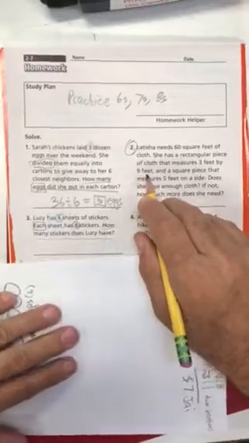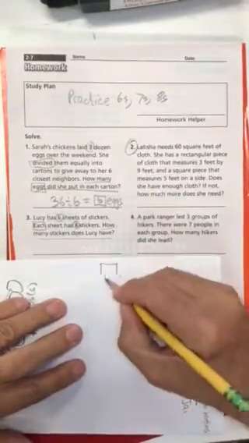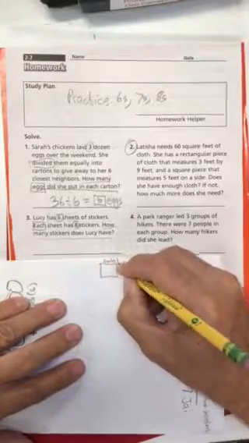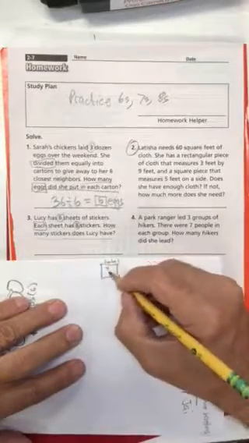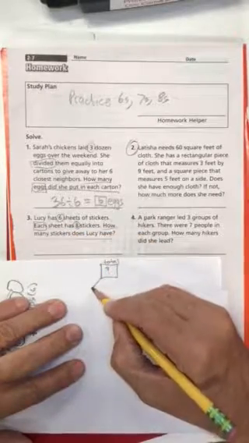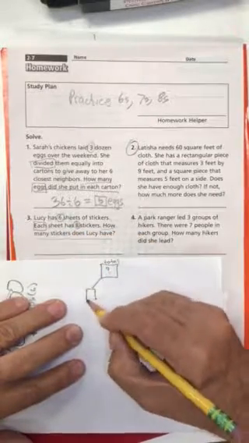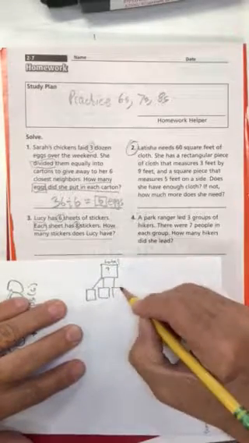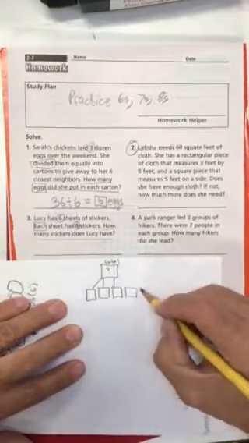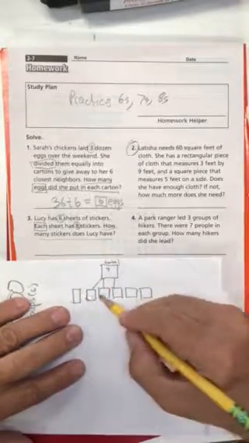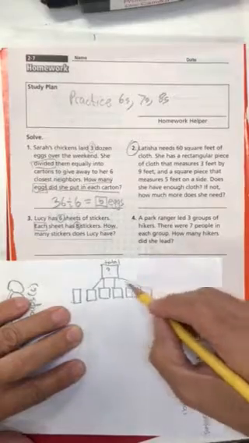So it's an equal groups problem. We don't have a total. The total is what they're wanting you to find. So that's a question mark. The group is a sheet. We could make it square so it looks like a sheet. So there's 6 groups. Let's put another one here to balance it. 1, 2, 3, 4, 5, 6.